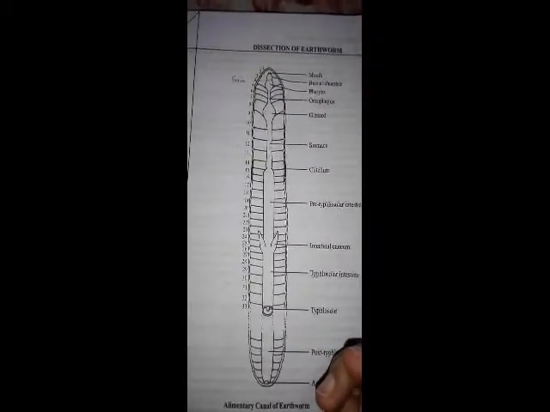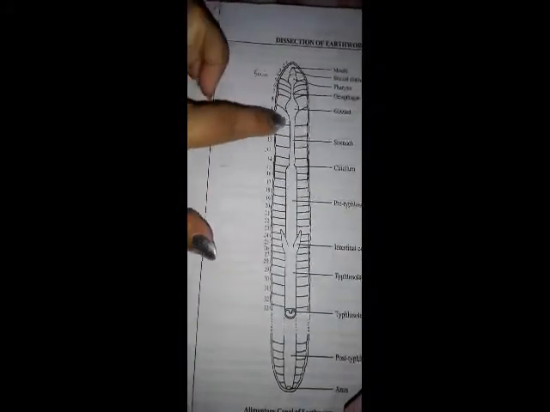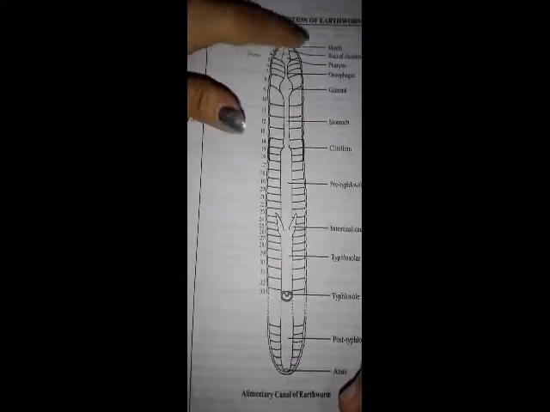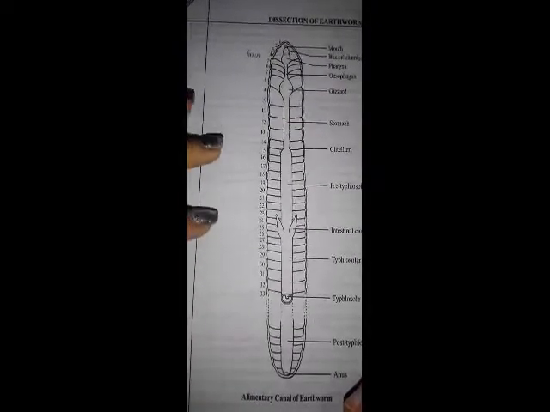First, we'll start by explaining the alimentary canal. It is a long, straight tube of varying diameter. It runs through the entire length of the body, starting from the mouth at the anterior end to the anus at the posterior end. It is held in position by intersegmental septae. It consists of 8 parts: the first one is the mouth, second is the buccal chamber or buccal cavity, then pharynx, oesophagus, gizzard, stomach, intestine and anus.